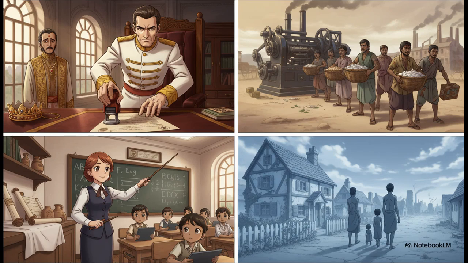So what does that actually look like when it happens? Well, you've got direct political control. The colonizer basically sets up their own government. Then there's the economic exploitation. We're talking about grabbing all the valuable raw materials and using cheap labor. You also see cultural domination, where the colonizer's language, religion, and customs get pushed on everyone else. And of course, there's settlement, which almost always means pushing the local people out of the way.